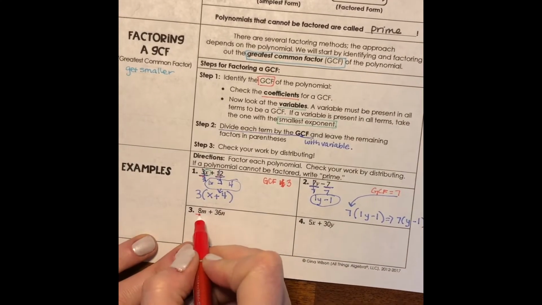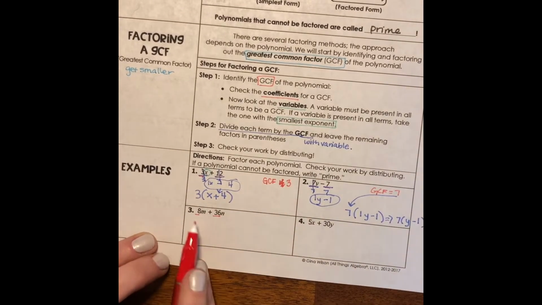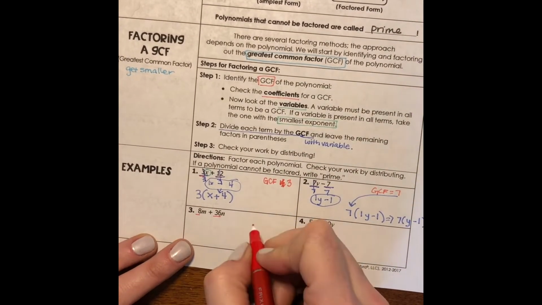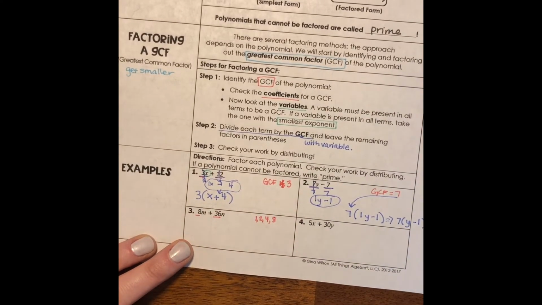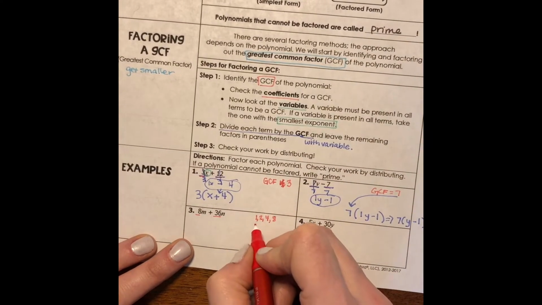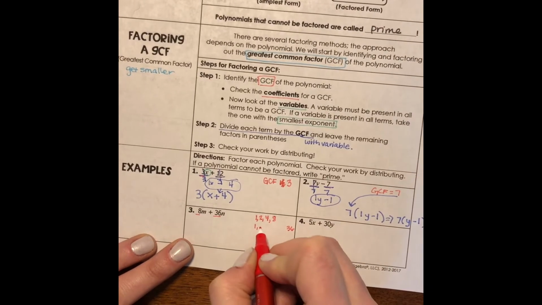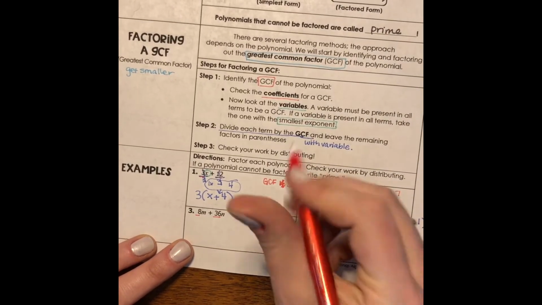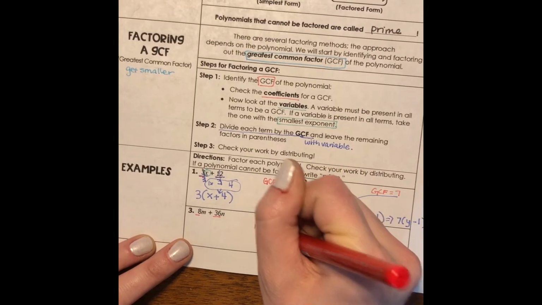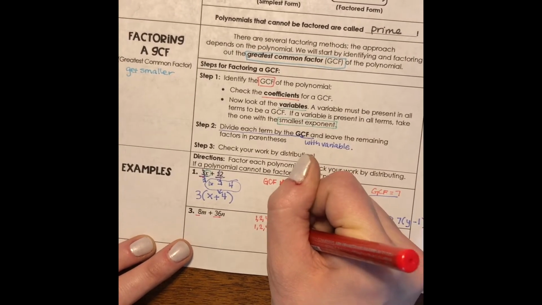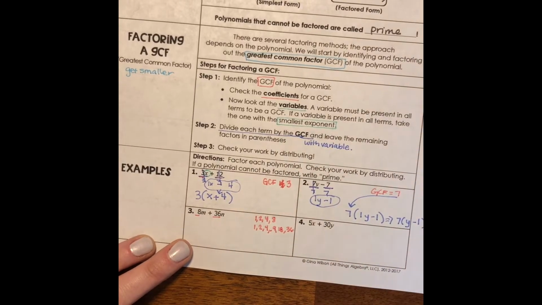This time I have an 8 and a 36. So I know my factors of 8 are 1, 2, 4, and 8. In 36, I know I have 1 and 36, 2 and 18, 3 and 12, 4 and 9, and I don't have an 8.